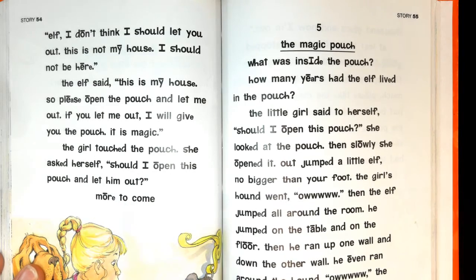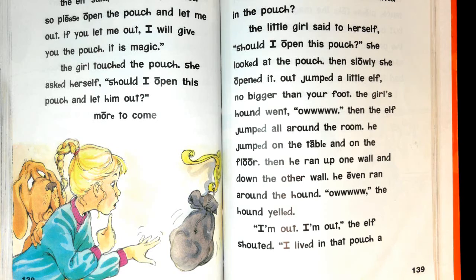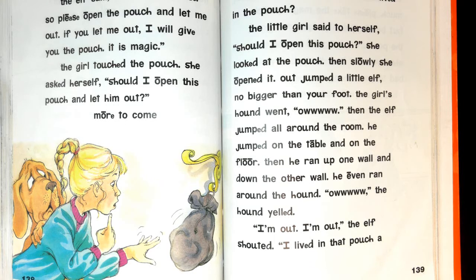More to come. Oh my goodness, guys. This story has gotten really crazy suddenly. Alright, so we've got this pouch here, and she found the pouch, and it's got an elf inside it who's lived in there for 1,000 years. And he's saying, "I want out. Let me out, I want out." But the girl doesn't know if she should let him out. What do you guys think? Should she let the elf out of the magic pouch? That is tricky.